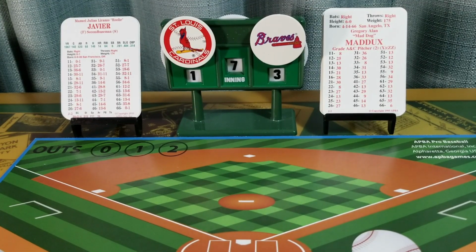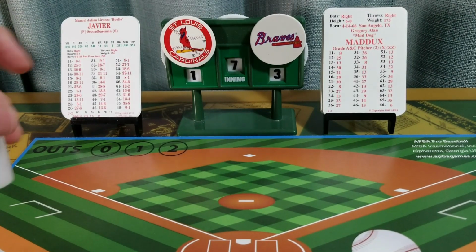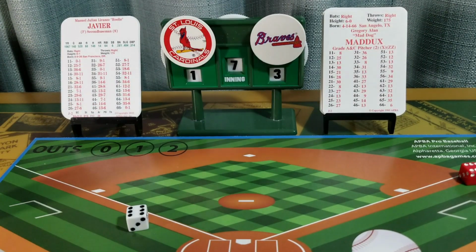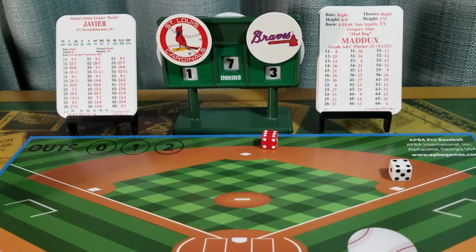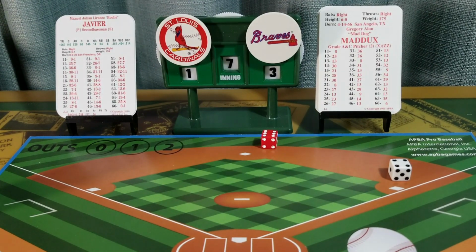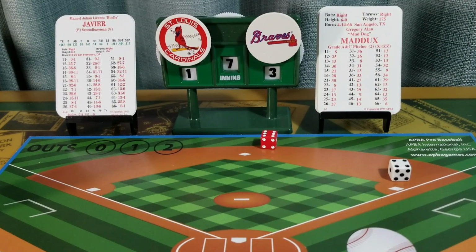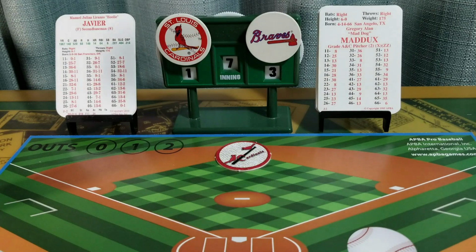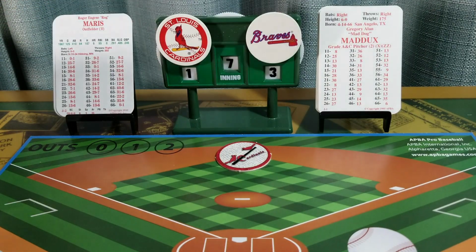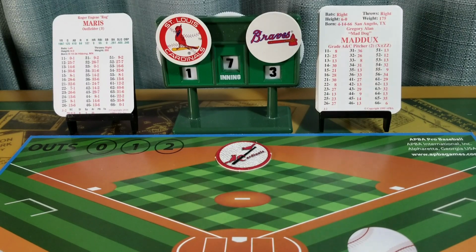Julian Javier, the second baseman for the Cardinals, wore glasses. Typically, he was about a .280 hitter. Here's the pitch. 6-6 roll. That's a hit column roll for Javier. 64 is a 4. That's going to be a double over third base. And the Cardinals will start the 7th with a fast runner on second base. Brings up the potential tying run in Roger Maris.